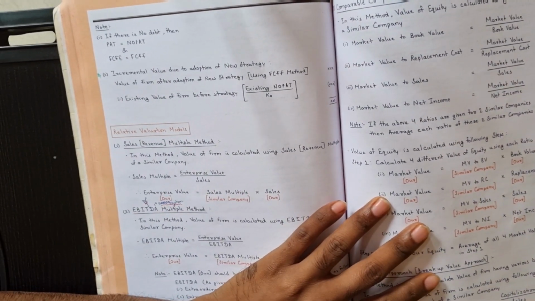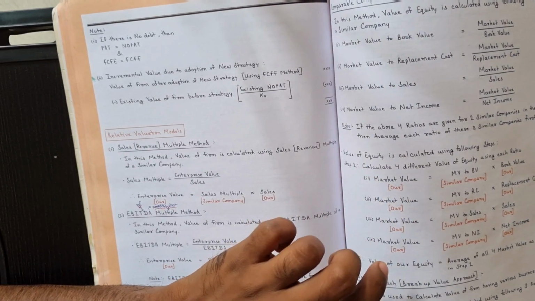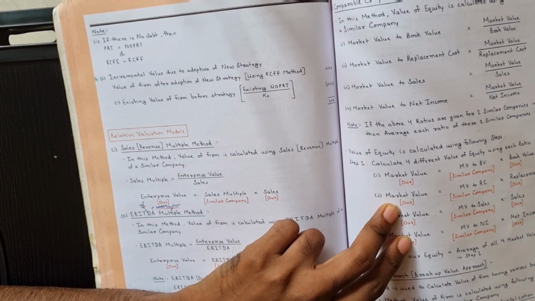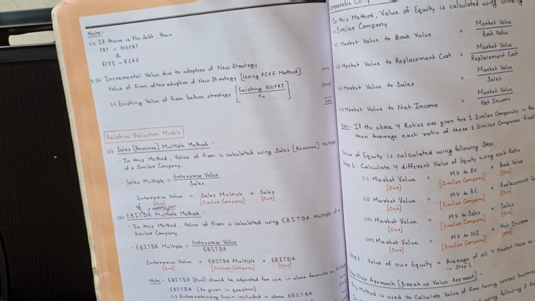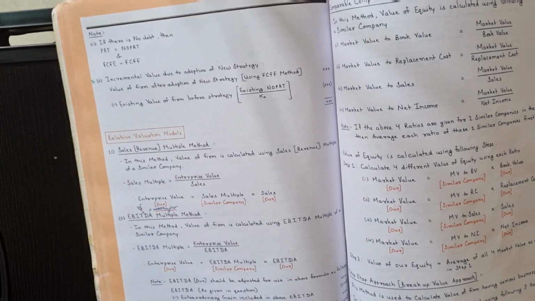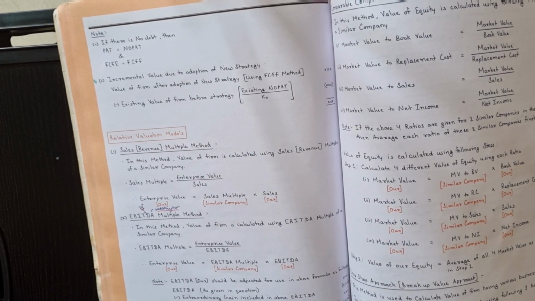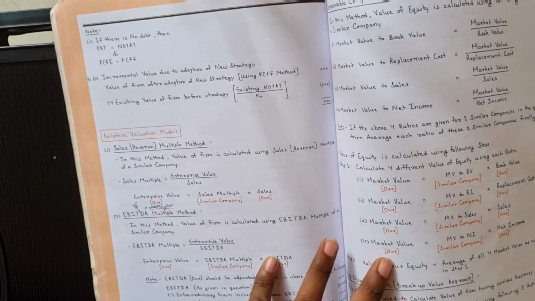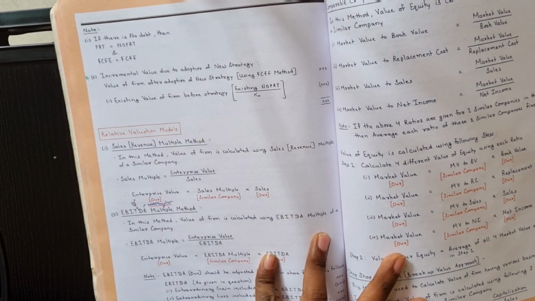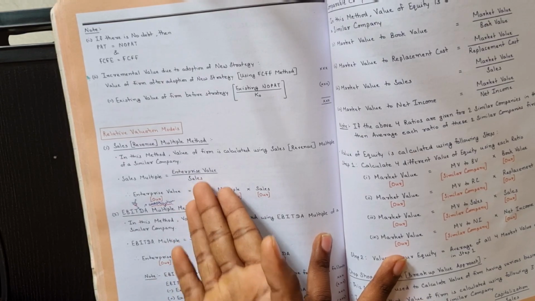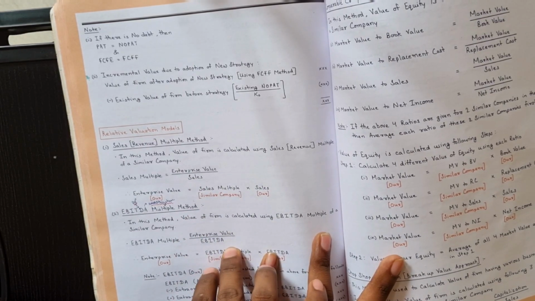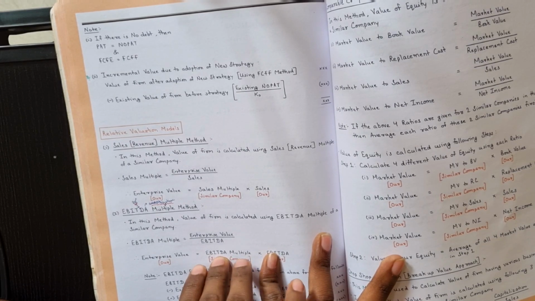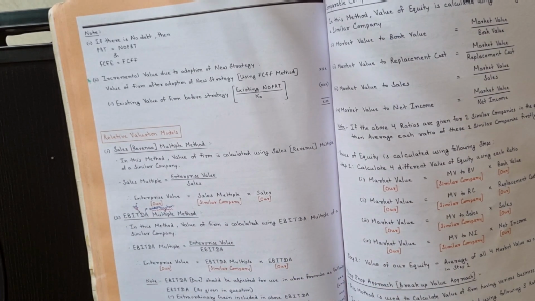Next, EBITDA multiple method. What is EBITDA? EBITDA is earnings before interest, tax, depreciation and amortization. Depreciation, you know, is charged on fixed assets. What is amortization? It is done on your software, on your intangible assets. In this method, the value of the firm is calculated using the EBITDA multiple of a similar company. The same thing we are doing here: enterprise value divided by EBITDA gives the EBITDA multiple. What will be my enterprise value? It is equal to EBITDA multiple times EBITDA.